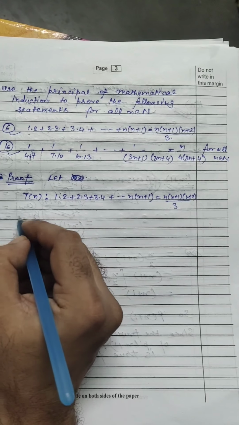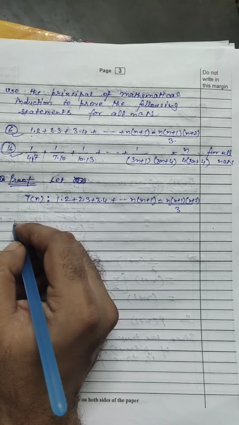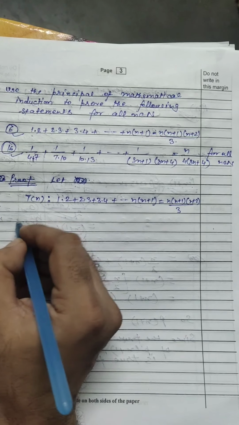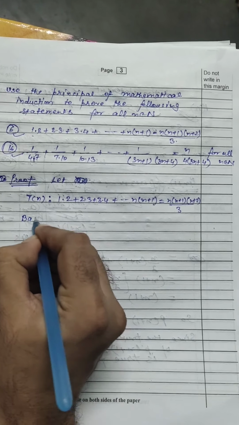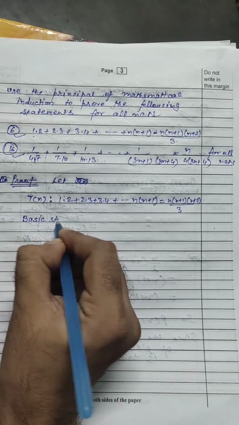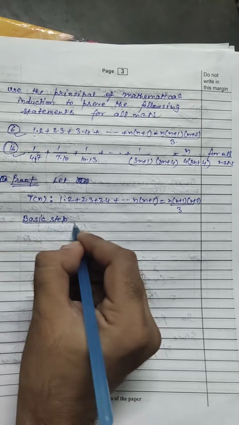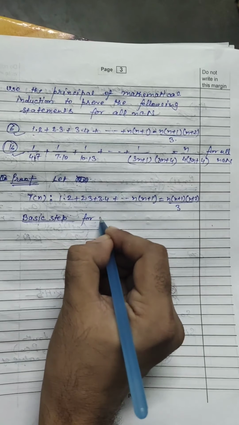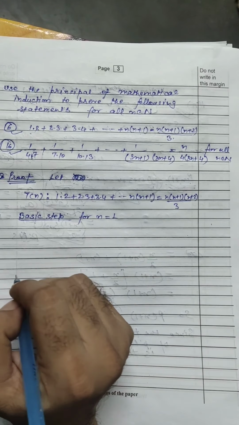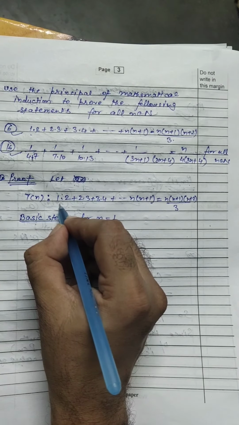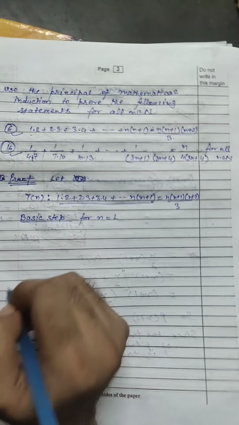From the basic step, you know very well, you will put 1 at the place of n. Okay, so here you should write the basic step for n is equal to 1. Of course, this is your LHS here.